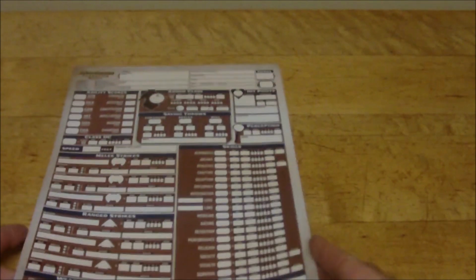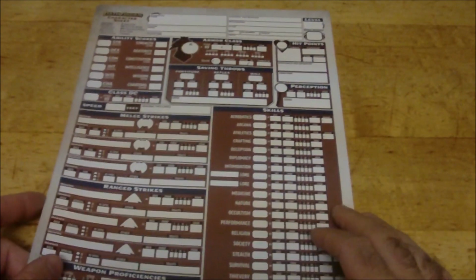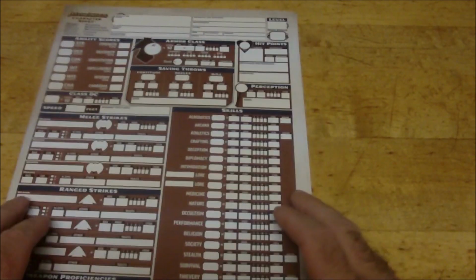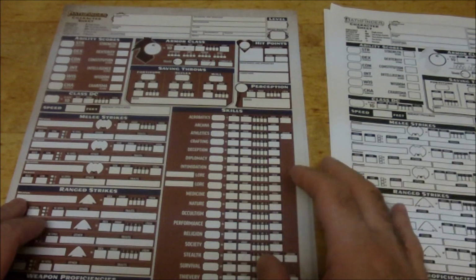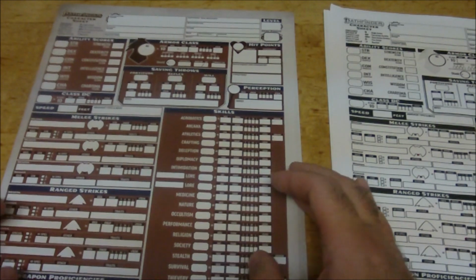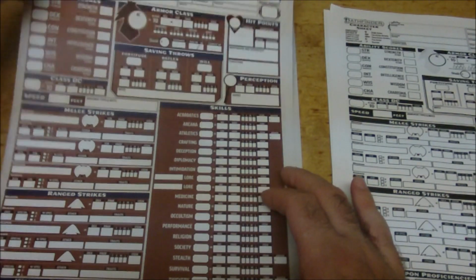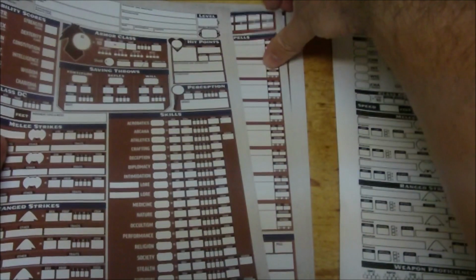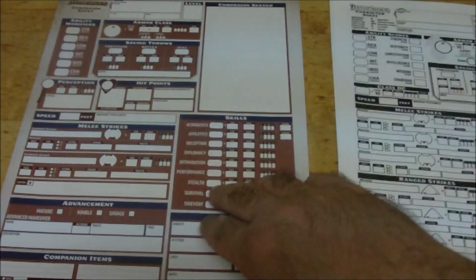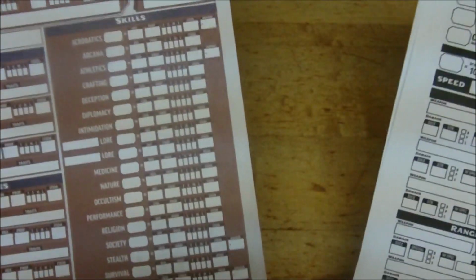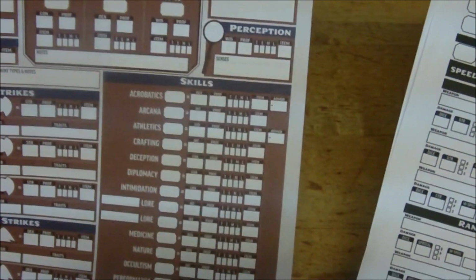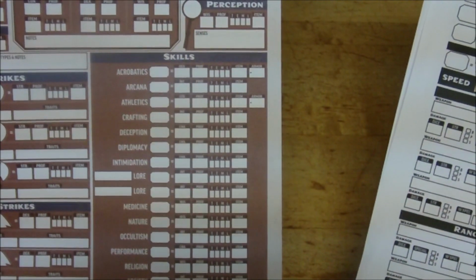So let's just take a look at the sheets themselves. It looks like this first one here is their generic sheet. I do have the free PDF version here as well, so we can see if there's any differences between the two. Okay, so there we got the companion sheet there. Let's just go ahead and take a look. So the front page looks very similar. I don't really see any major differences, so I'll just scan it here.